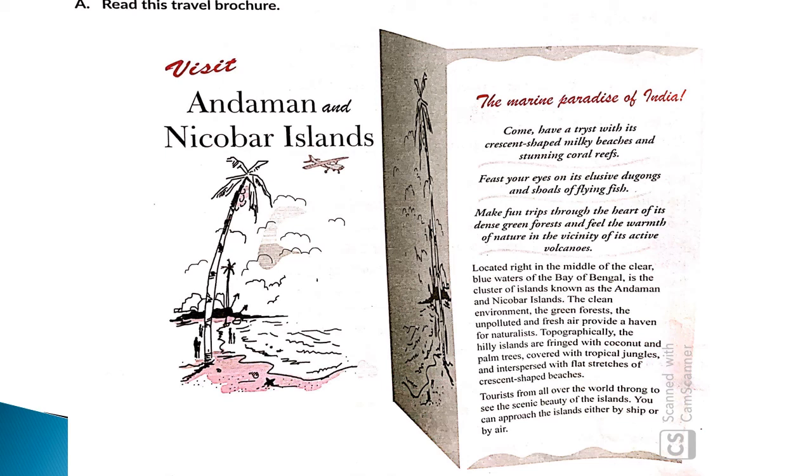Now, located right in the middle of the clear blue waters of the Bay of Bengal is the cluster of islands known as the Andaman and Nicobar Islands. The clean environment, the green forest, the unpolluted and fresh air provide a haven for naturalists. Topographically, the hilly islands are fringed with coconut and palm trees, covered with tropical jungles, and interspersed with flat stretches of crescent-shaped beaches. Tourists from all over the world throng to see the scenic beauty of the islands. You can approach the islands either by ship or by air. So you are going to use your Oxford English Dictionary and look through the meanings if you are confused with any.